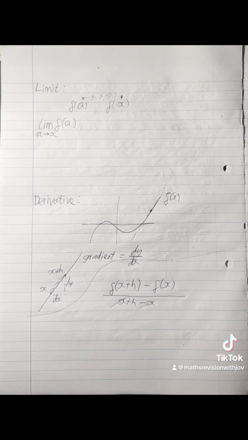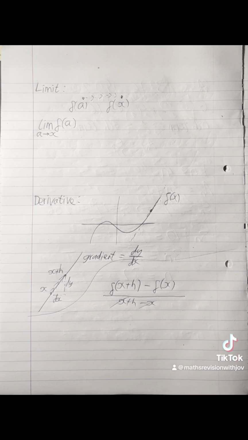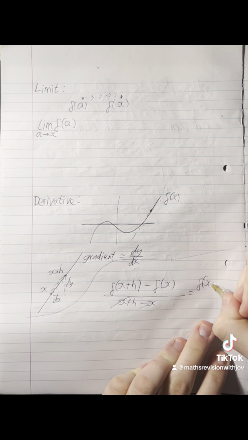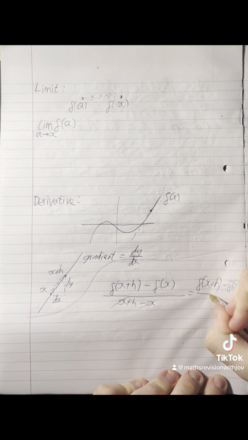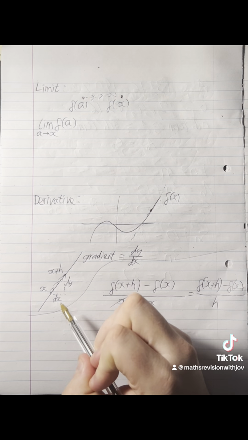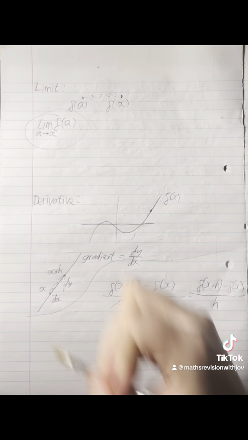Great, okay. So the gradient of this straight portion of the slope, this zoomed in version, is just going to be f of x plus h minus f of x, see that, divided by h. Great. Now what we want to do is we want to do that part I said earlier about making them arbitrarily close to each other. So what we do is we use the limit from over here.